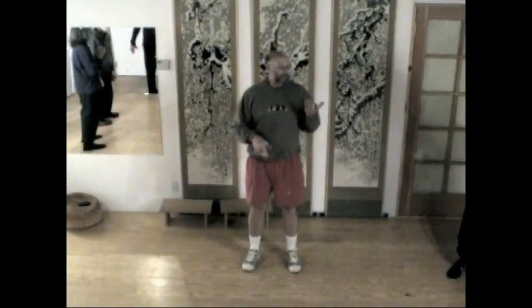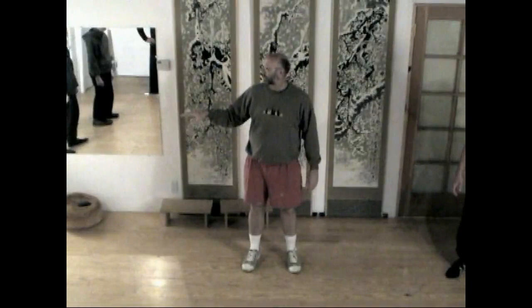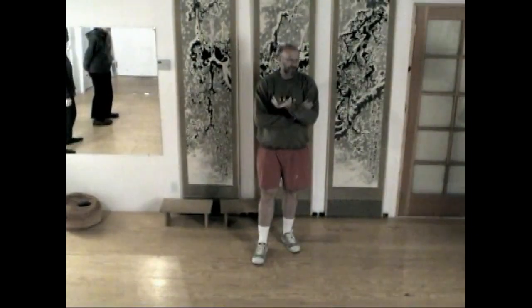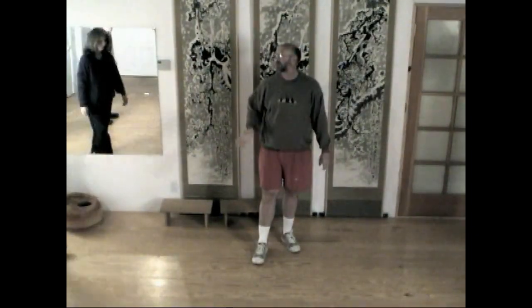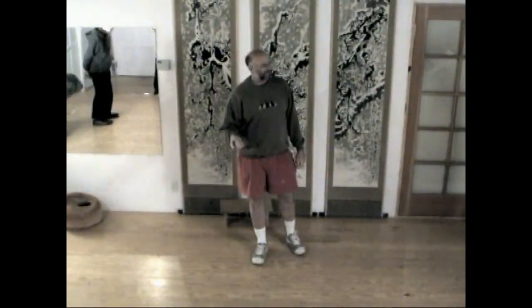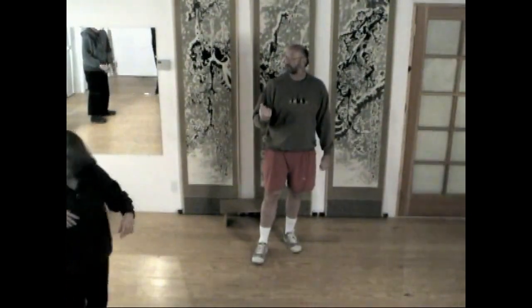What I want to start out with, and give you an overview of what we're going to try to do this week, is really based on looking at Cloud Hands as a very comprehensive movement in the form. Cloud Hands contains virtually everything you do in Tai Chi.